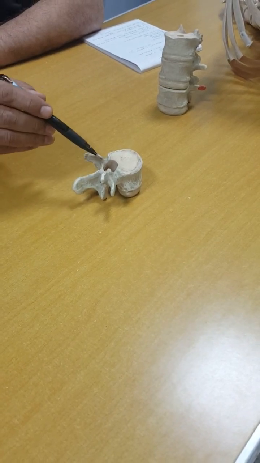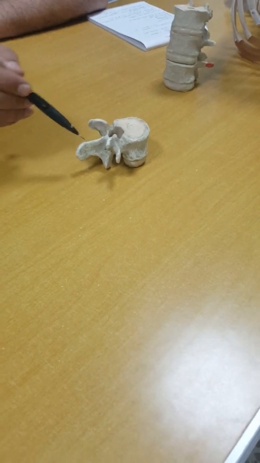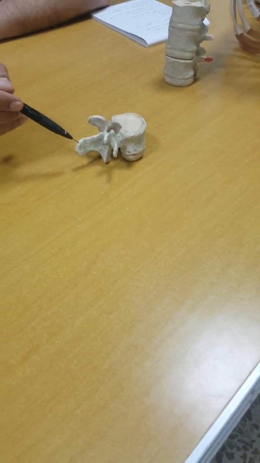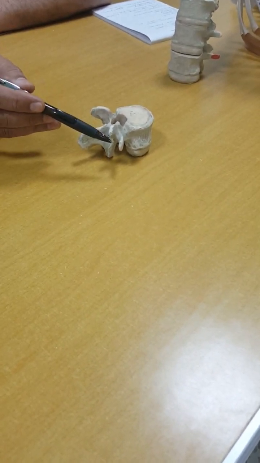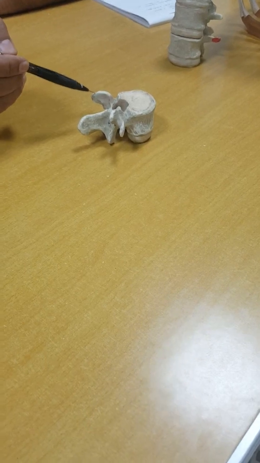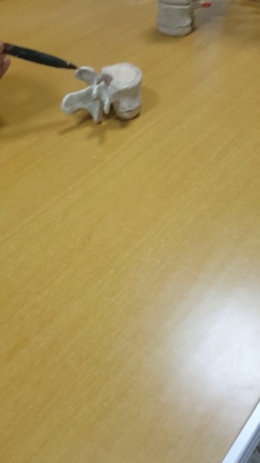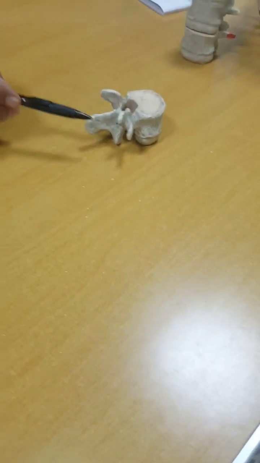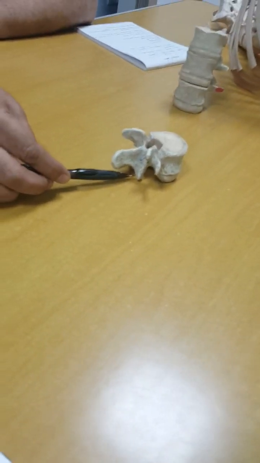From this arch, there are 7 processes. This is the spinous process. These 2 we call the transverse processes. 2 articulations above, we call them superior articular facets, and 2 inferior here, these are the inferior articular facets.